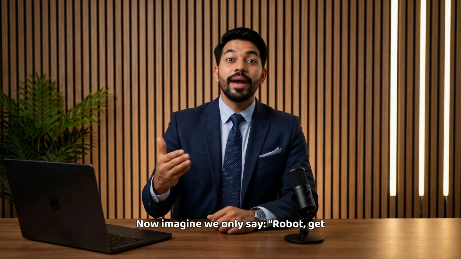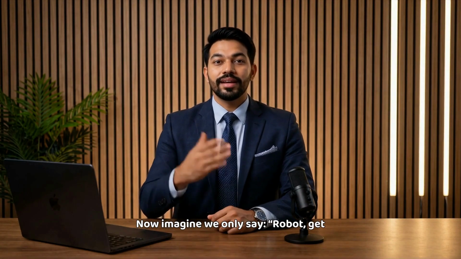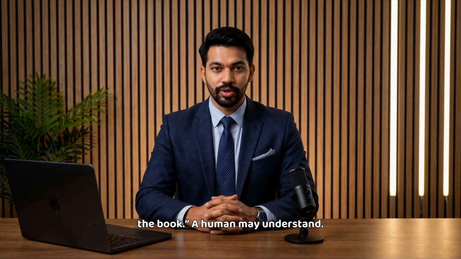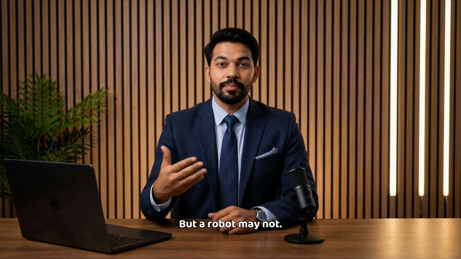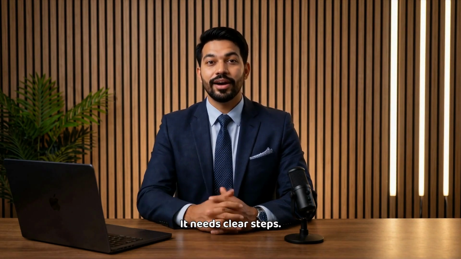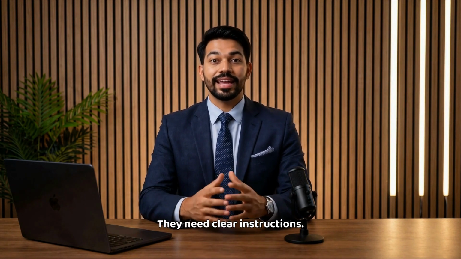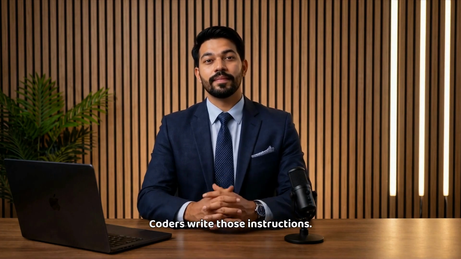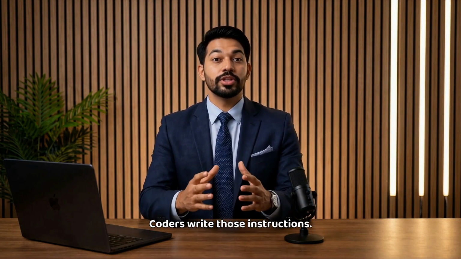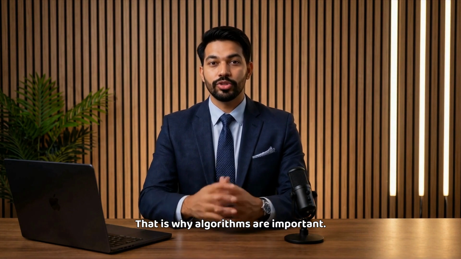Step 7, bring the book back. Very good. Now imagine we only say, robot, get the book. A human may understand, but a robot may not. It needs clear steps. This is how computers also work. They need clear instructions. Coders write those instructions. That is why algorithms are important.